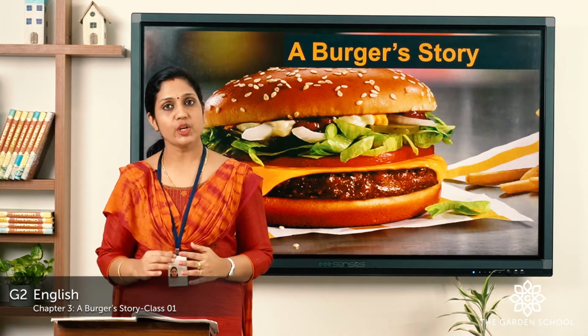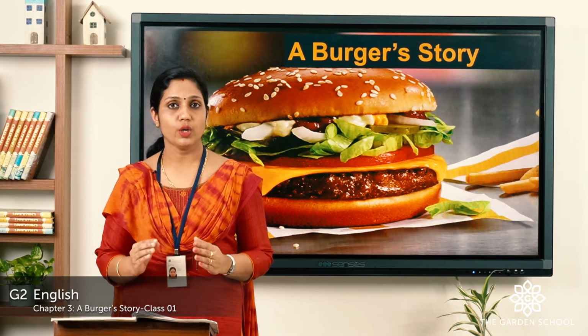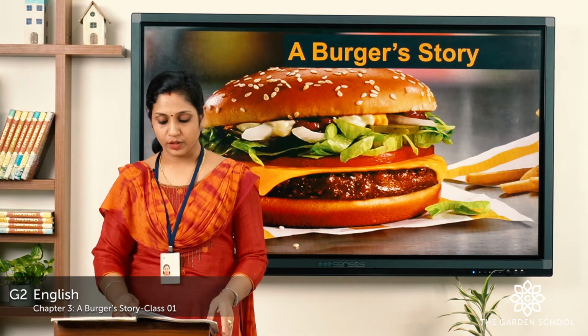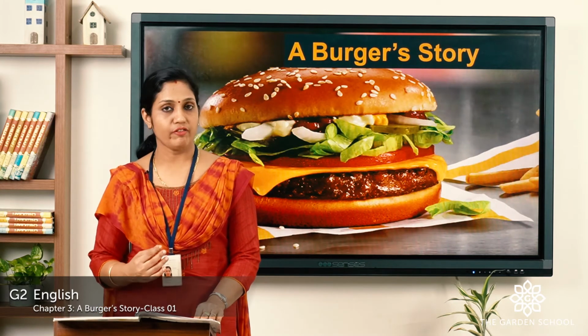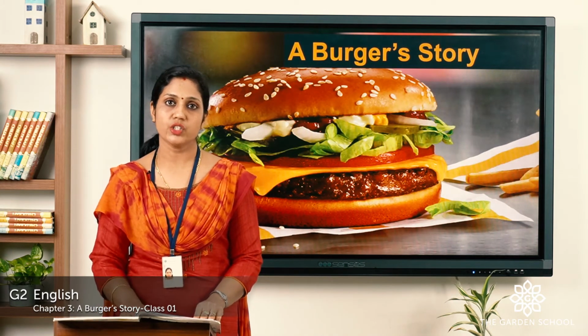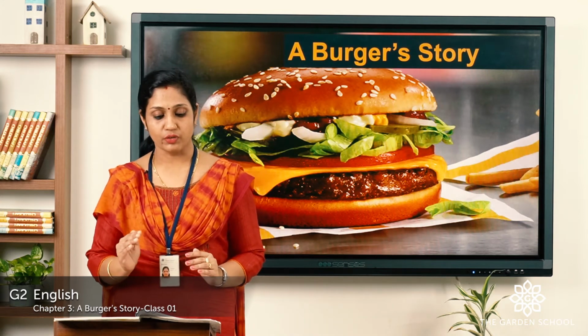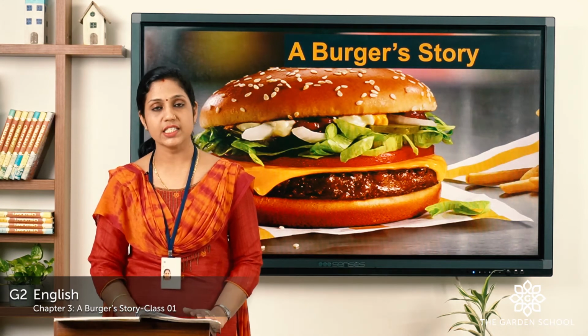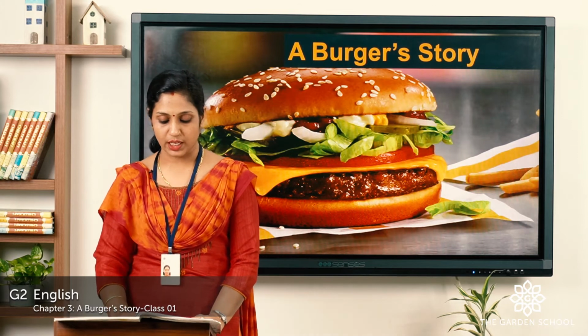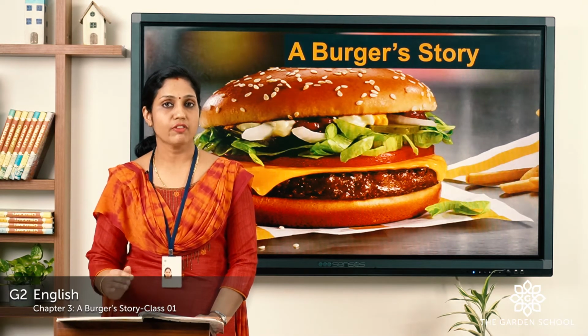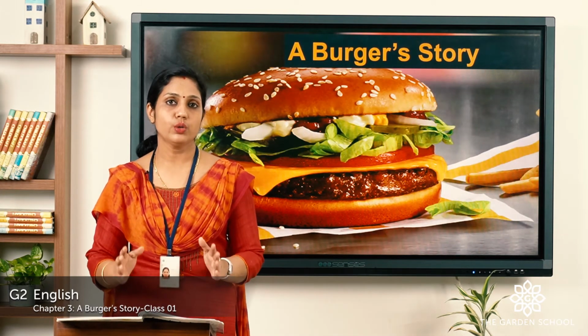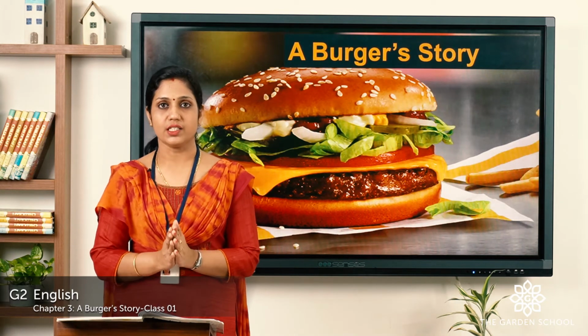Every morning, she wakes up in the restaurant. So we know what is a restaurant, where food is served. That is a restaurant. Every morning she wakes up in the restaurant. So she lives in a restaurant and every morning she wakes up. She waits for her turn to be cooked and served to the customers. So customer, people who buy things from a shop. So when we go to a shop to buy things, we are the customers.